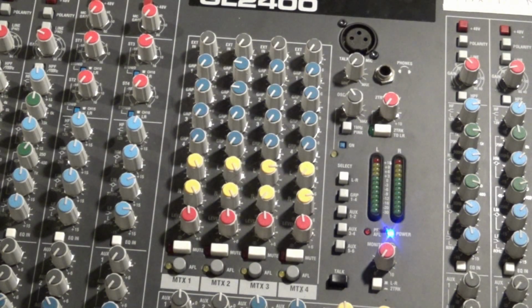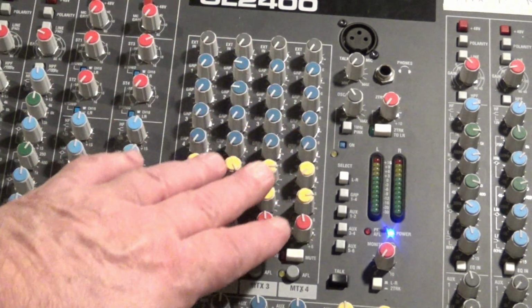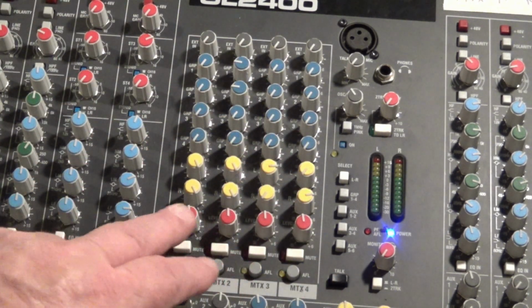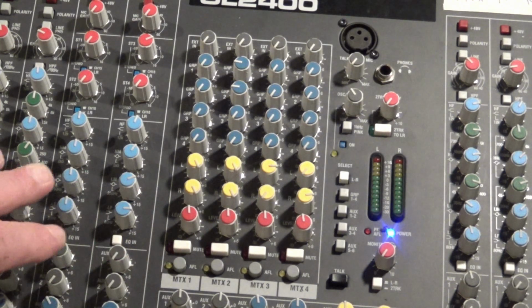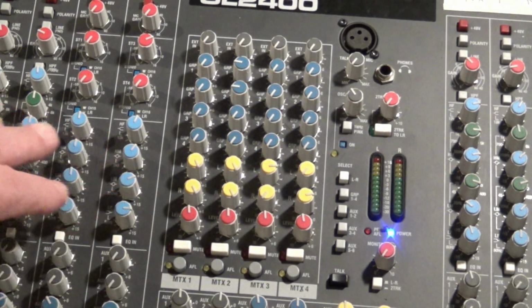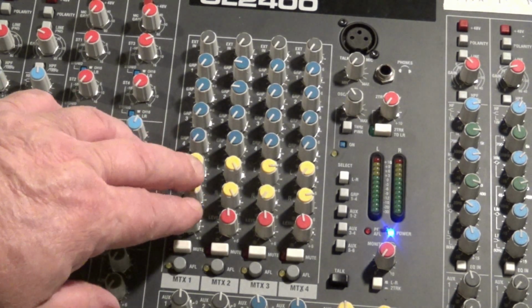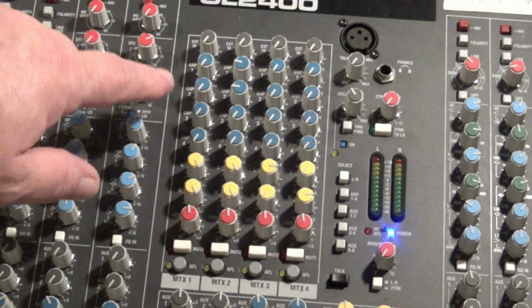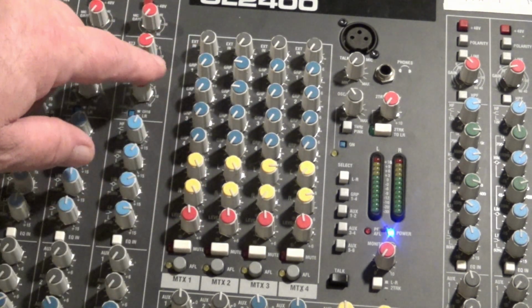Okay, let's talk about the matrix for a second here. This area is called the matrix. There are 4 matrix outputs here. What we can do is take portions of the signals from the various channels and send them over to the matrix.